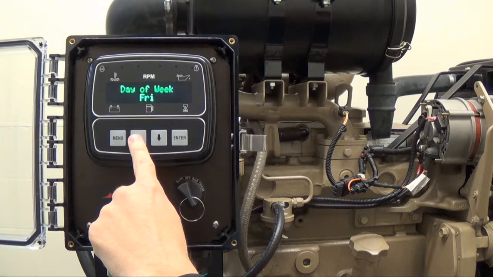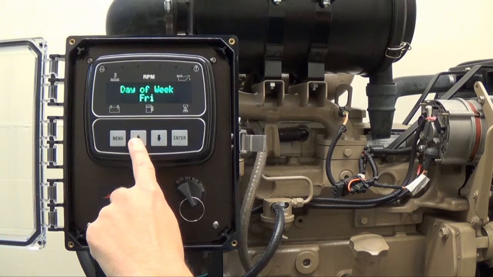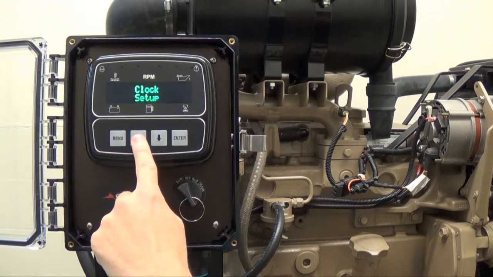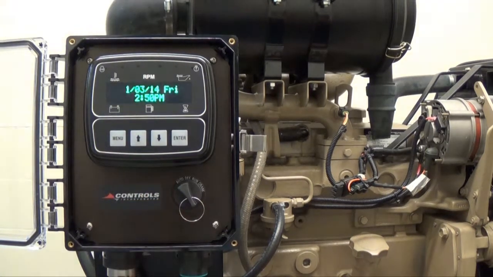However, if it is necessary to change the day of the week to make your real-time clock accurate, you can do so by repeating the same editing process used to adjust the time, month, day, and year. Press the menu button to return to the Clock Setup menu. You may press the up arrow button again to review your revised date and time.